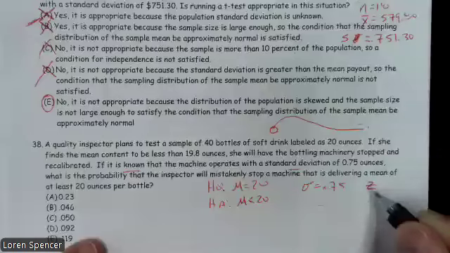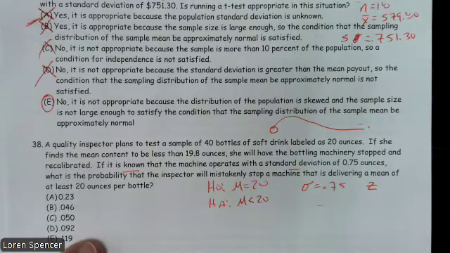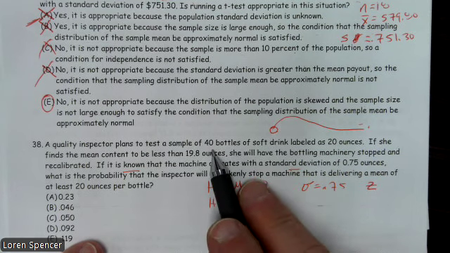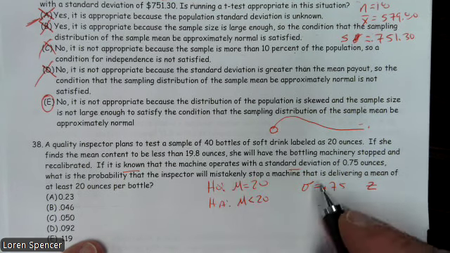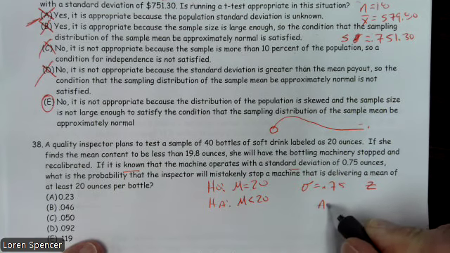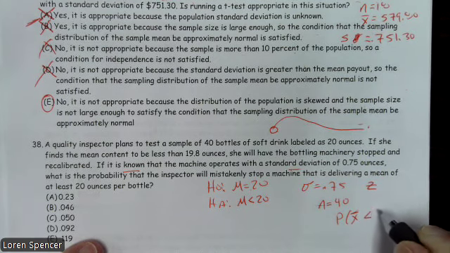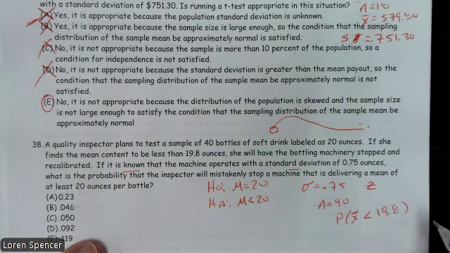This means we're working with the z-test. All right. And we want to know the probability that we're going to get a sample of 40 bottles. So n is 40. And we want to know the probability that our x bar is less than 19.8.